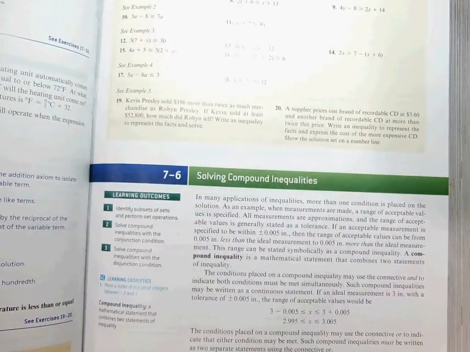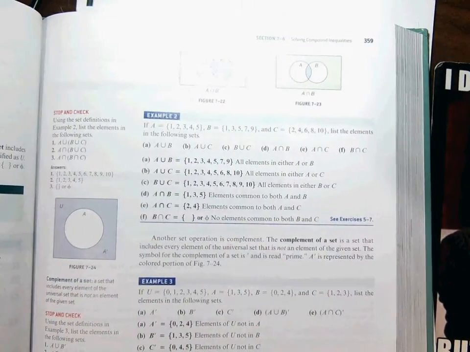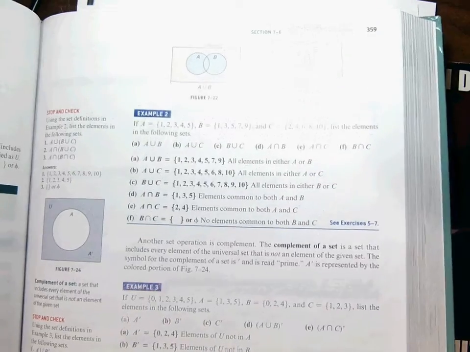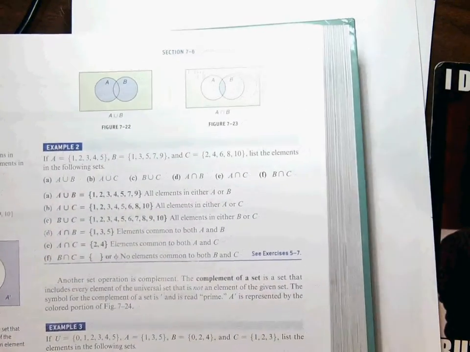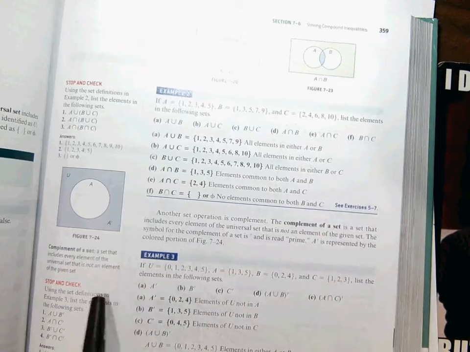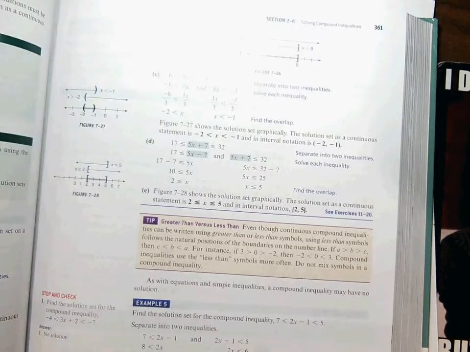7.6 again starts out talking about sets. And again, we're going to gloss over a lot of the set stuff, but just in a nutshell, if you ever take a class that has probability, these are called Venn diagrams, where you've got set A and set B, and maybe you're interested in the overlap of the sets, or maybe you're interested in the combination of all information in the sets, and these little symbols are talking about that, okay? And again, we're not going to worry about that so much. I just want to move on to solving the inequalities.